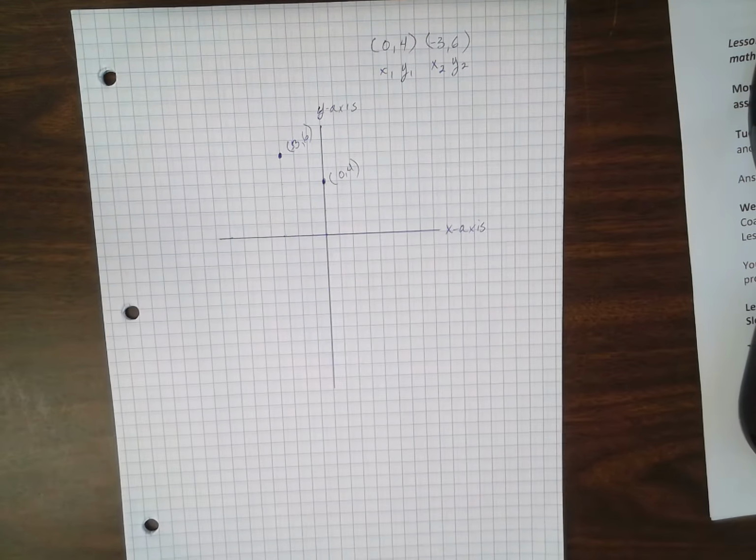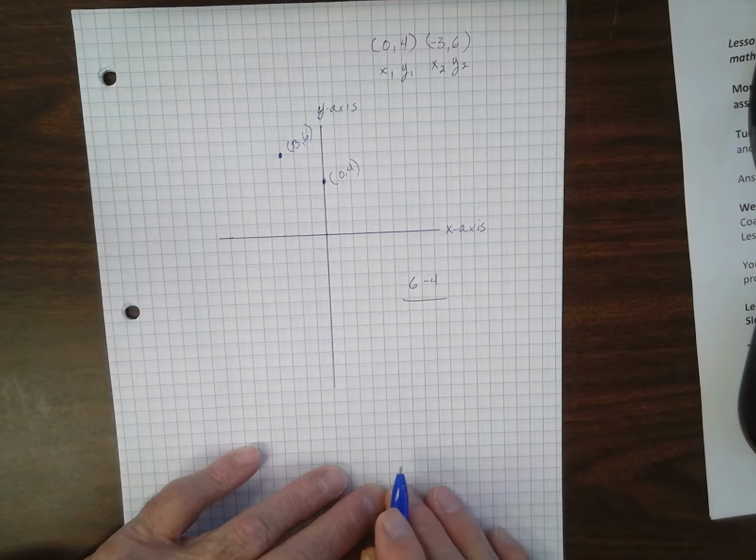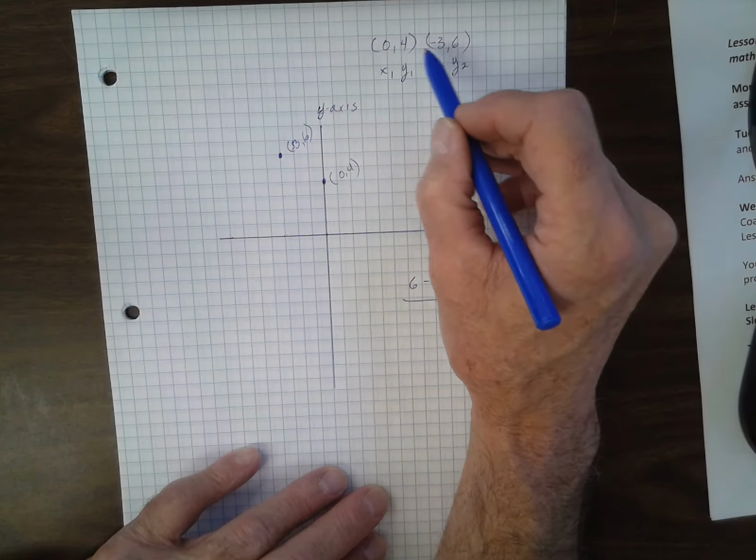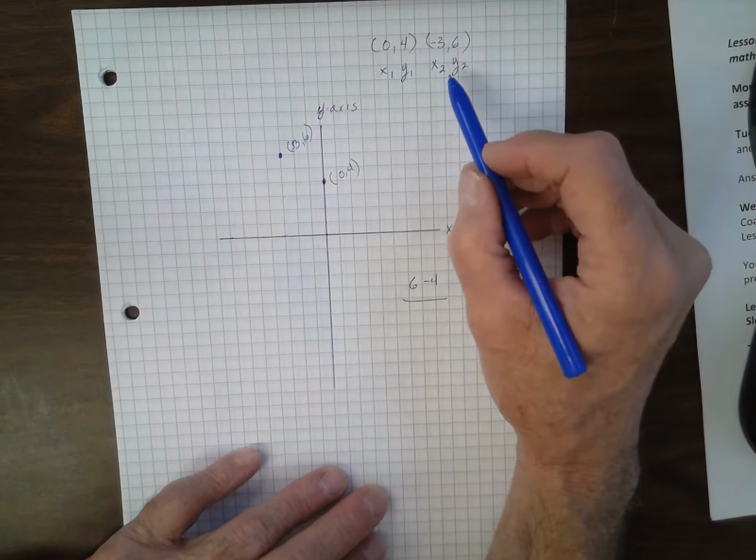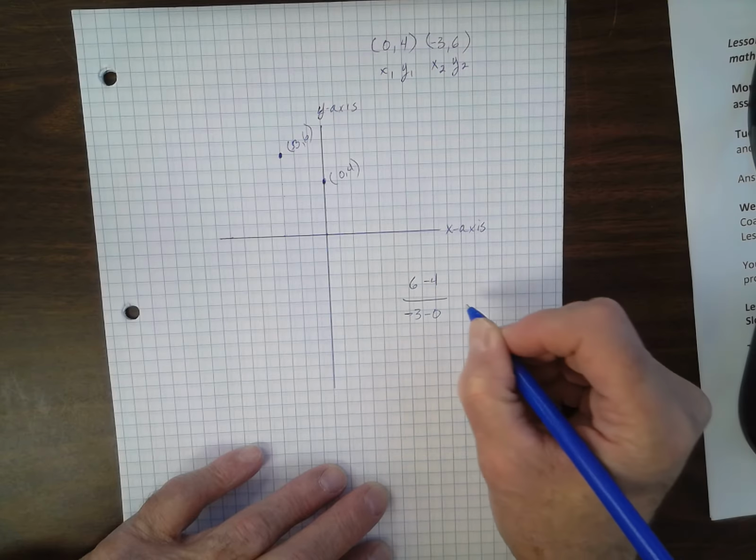Okay? So now I'm going to turn this into the math slope: 6 minus 4 all over negative 3 minus 0. Okay?